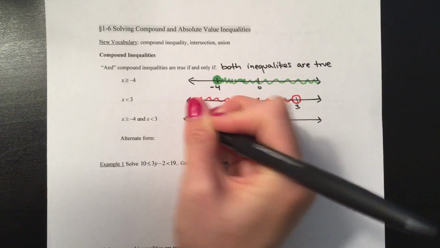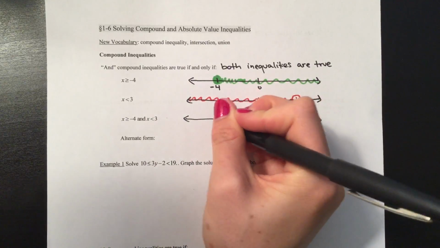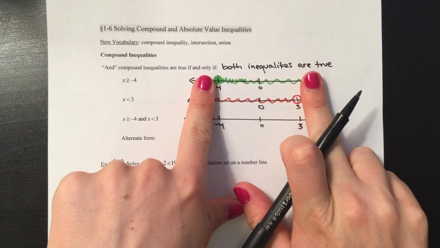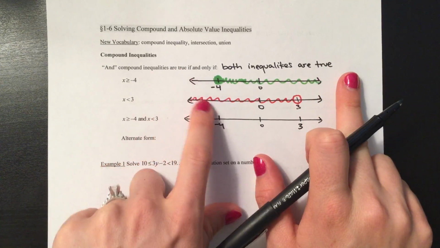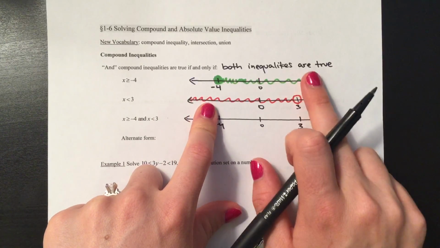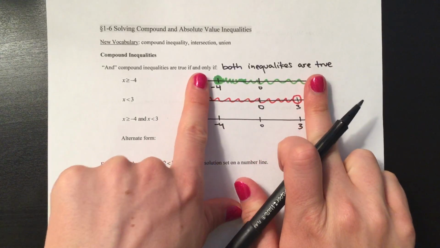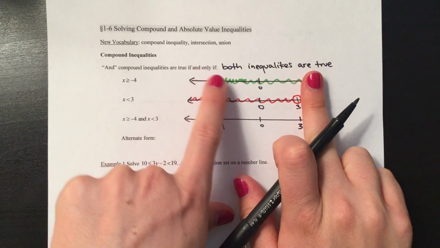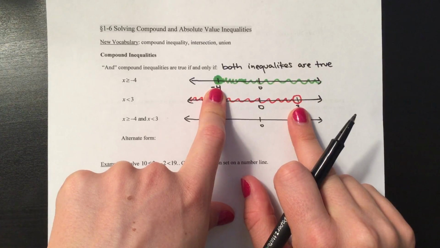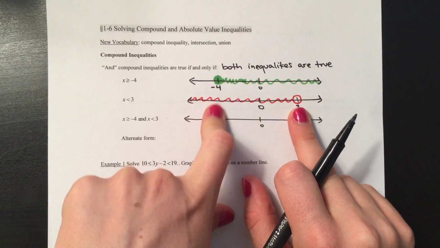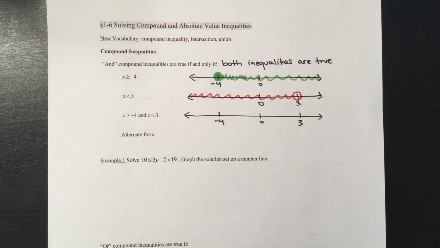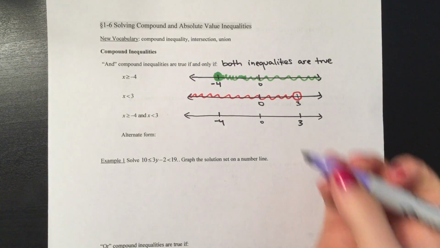So that happens here. Again, the 0 just for reference. Here's the -4 and here's the 3. The overlap between them would be in between these two lines right here. This part's just orange, so it's not in the overlap. This part's just green, so it's not in the overlap. But the overlap would be in between these two pieces. So in between the -4 and the 3, including the -4, but not including the 3. The -4 itself is part of the overlap, but the 3 is not because it's not included in this set. So we go from -4 to 3, including the -4, but not including the 3.